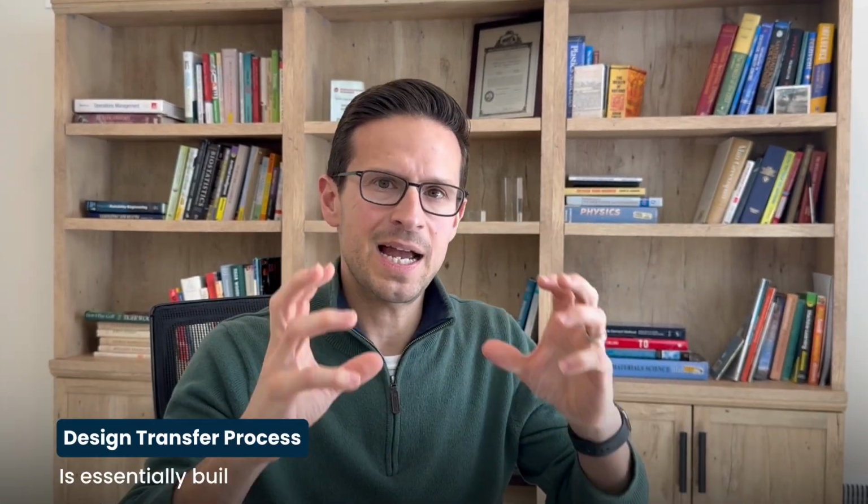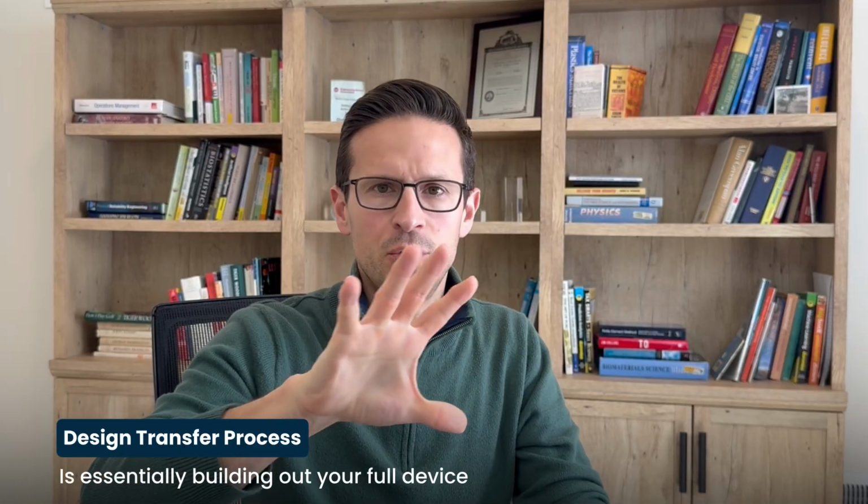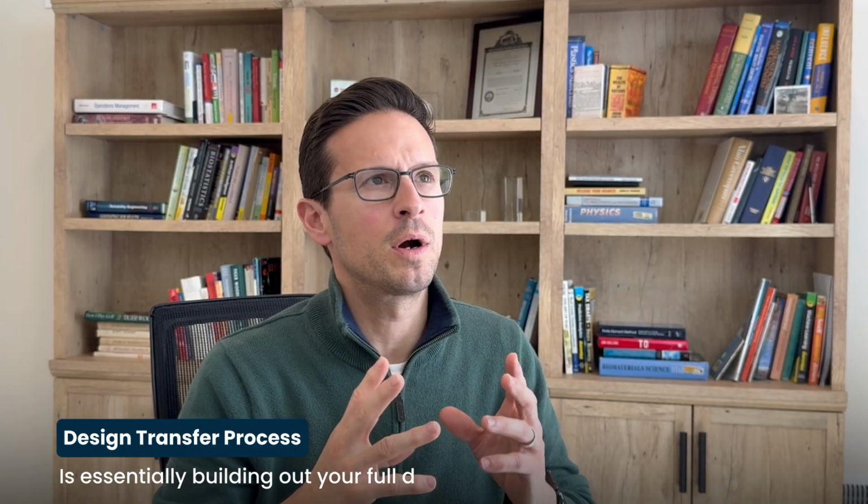Moving on, the next stage is usually design transfer. I'm not going to spend a lot of time talking about that here, but just know that the design transfer process is essentially building out your full device. Basically, you're making sure that everything is in place to manufacture your medical device. So that includes starting with your design outputs and reflecting on all of the design control, design inputs, building out all of your specifications to manufacture the product.